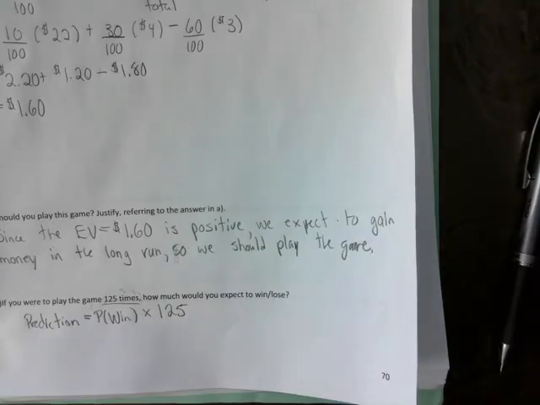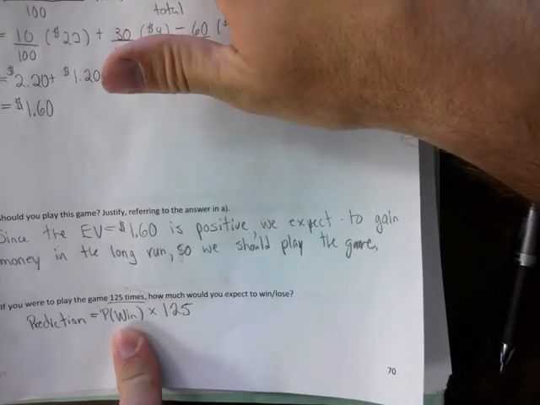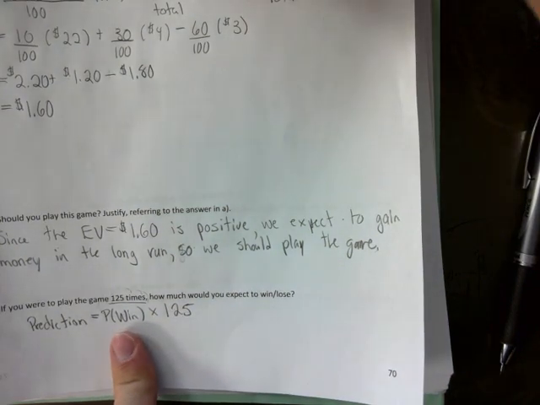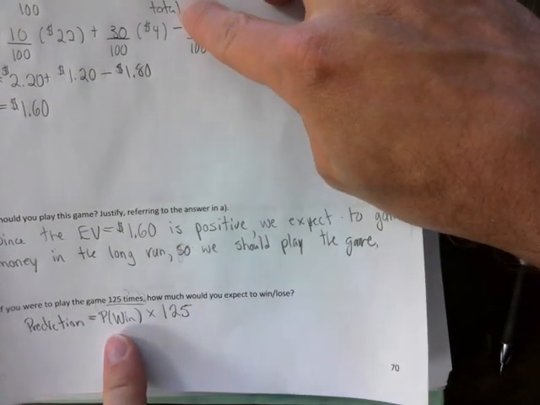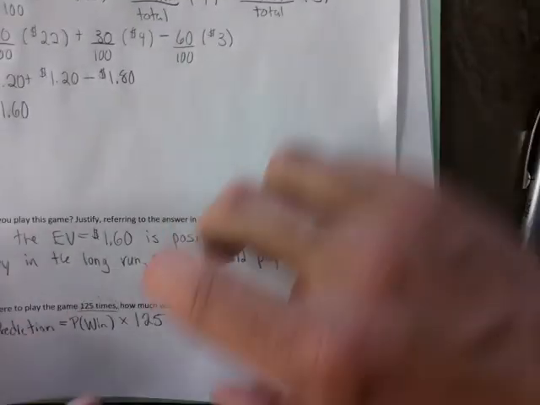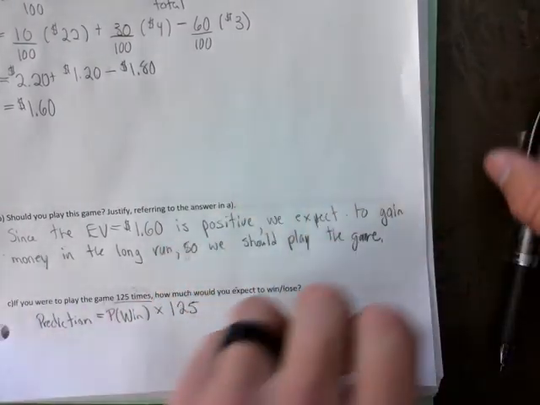So it'd be a prediction question. But the probability of winning, we'd have to calculate that. But I can finish off this question, and I will post it.